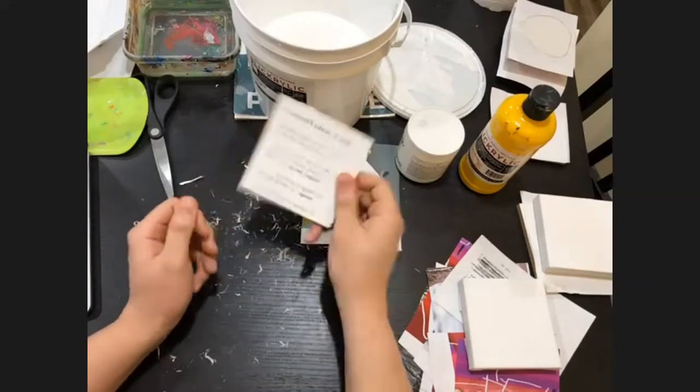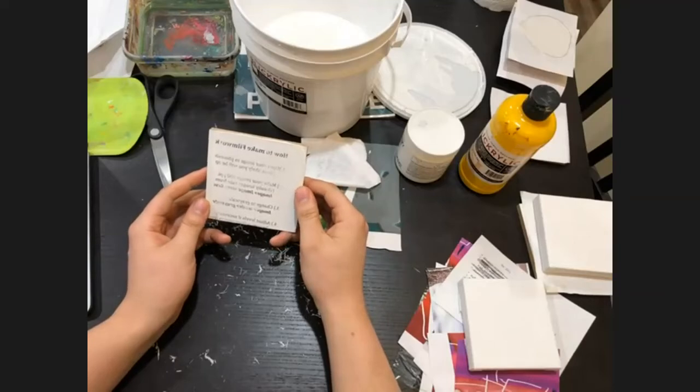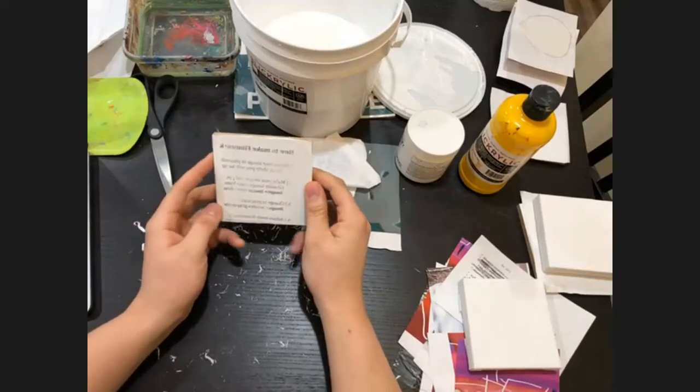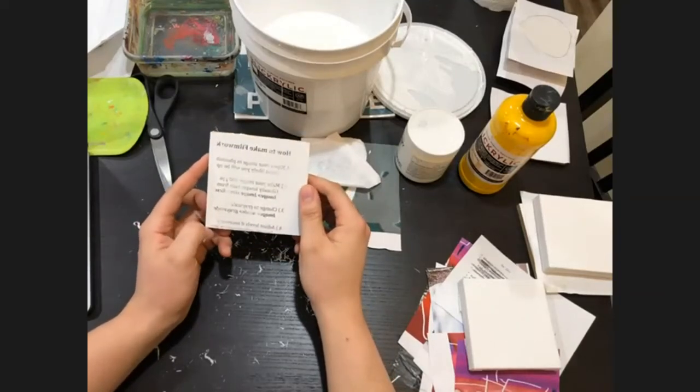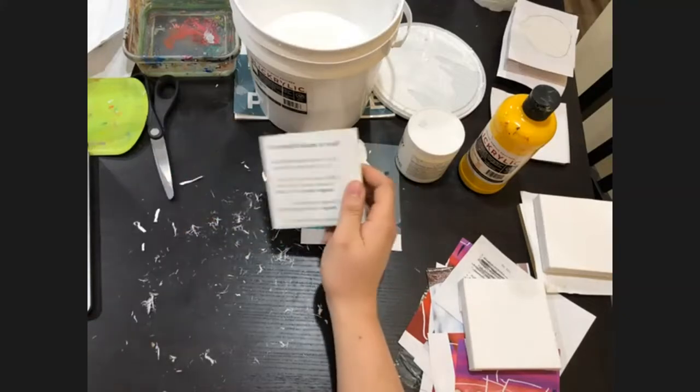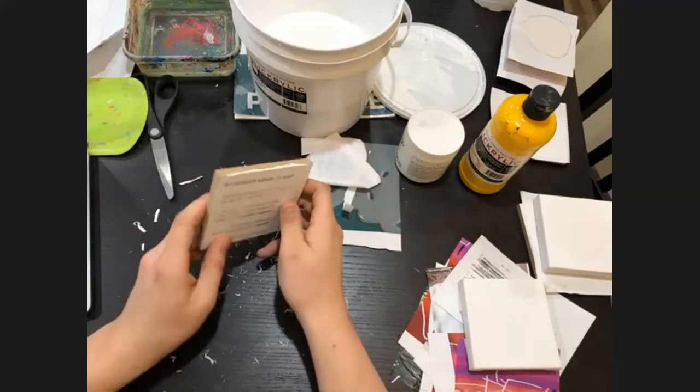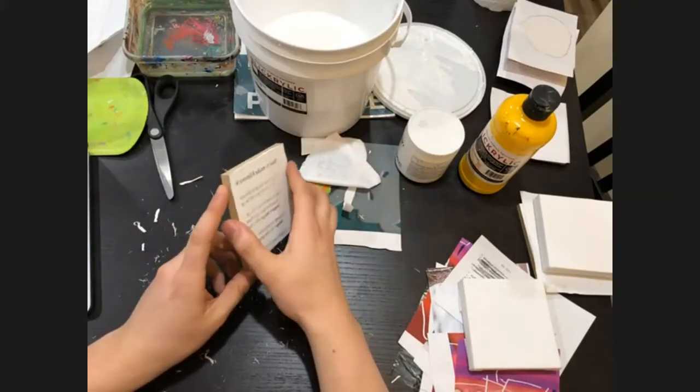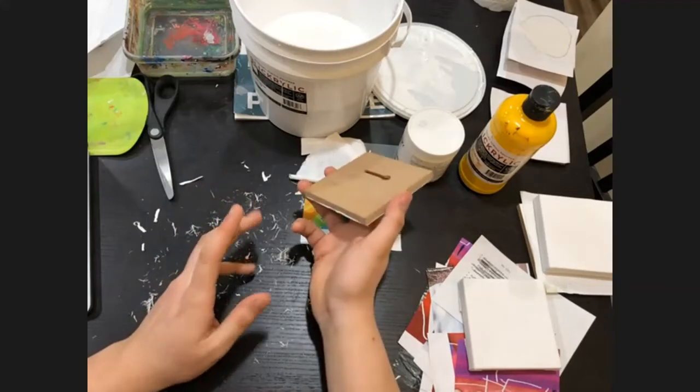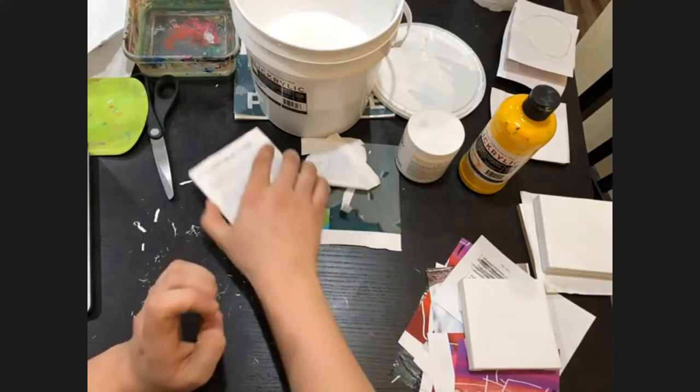Yeah, so that's text. Hey Richard, have you ever tried starting with the sponge instead of your fingers? Oh yeah. Does that work any better? Yeah. I can do that on another one.